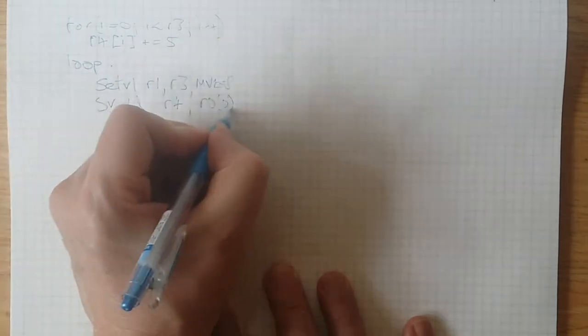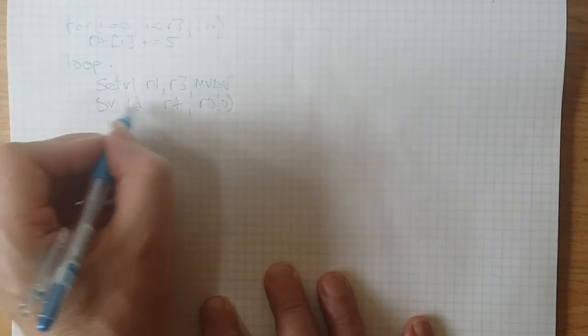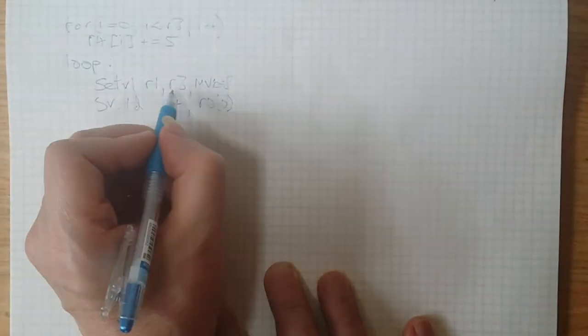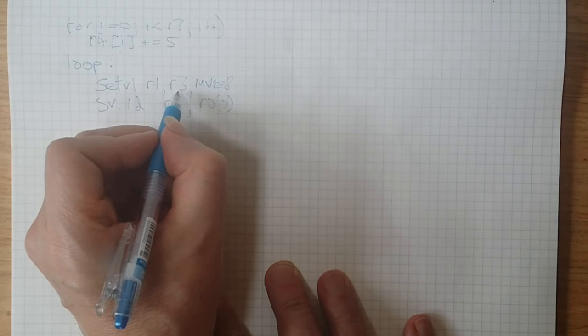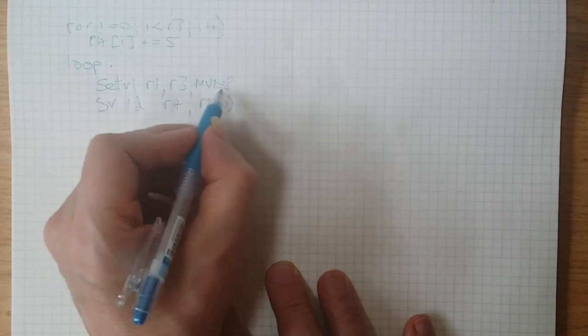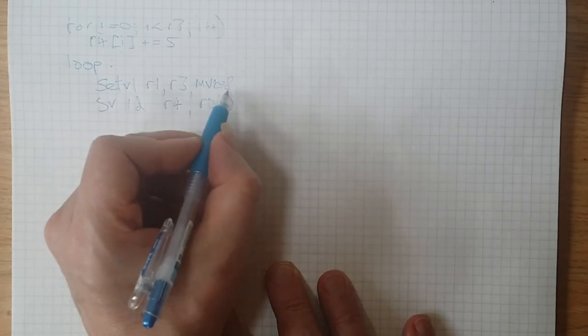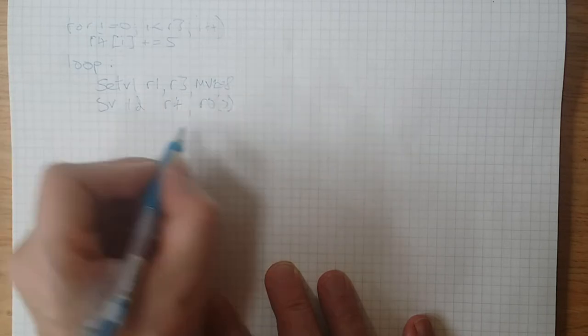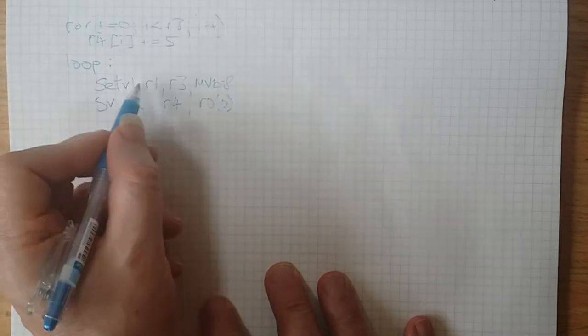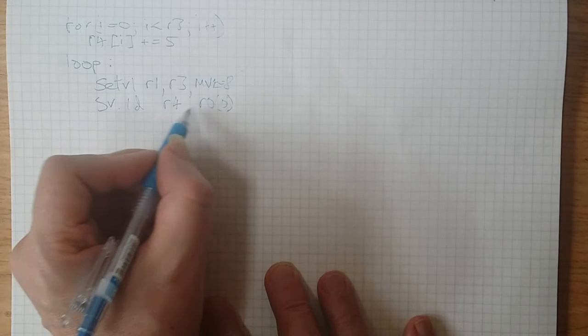That's just to get the data. Now when R3 is greater than or equal to 8, because MVL, the maximum vector length, here is 8, this will do loading of 8 elements.